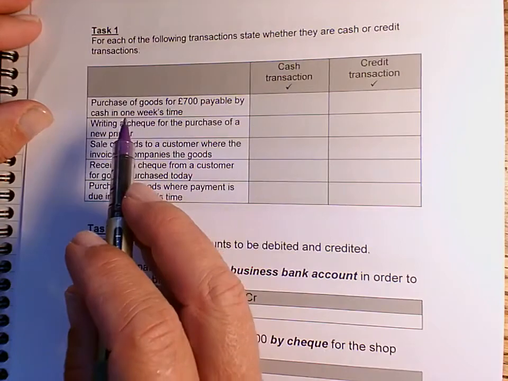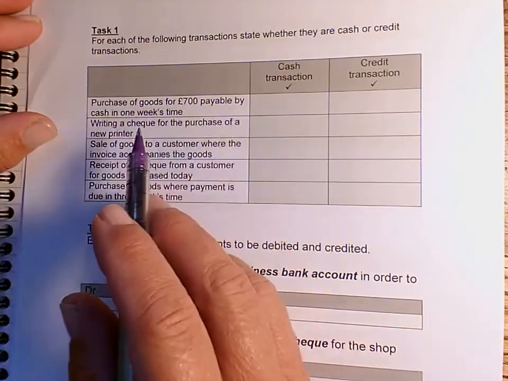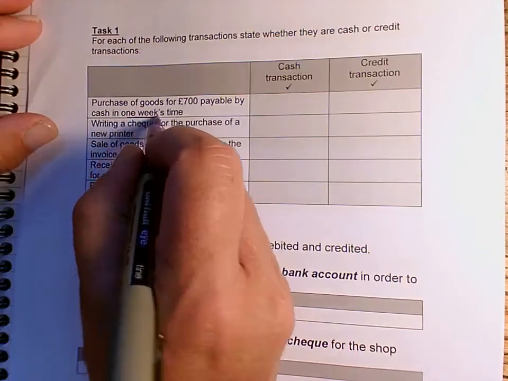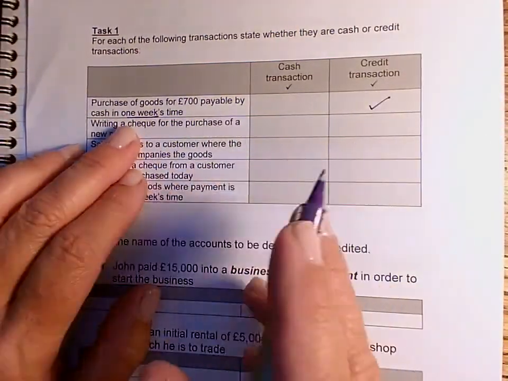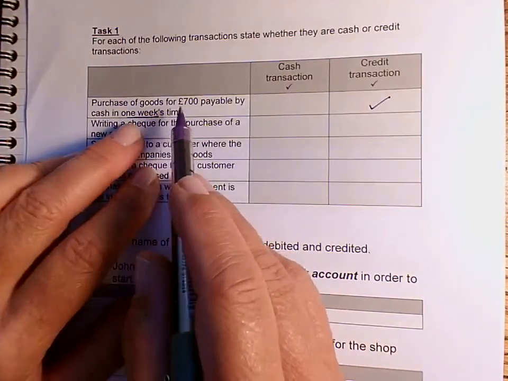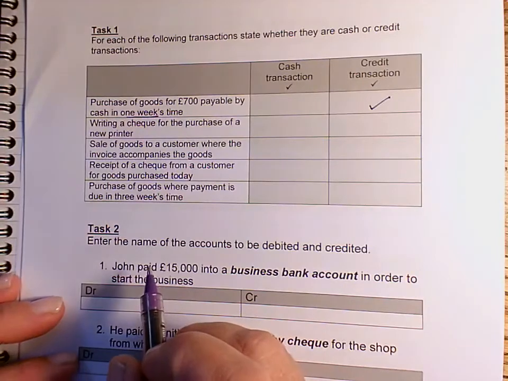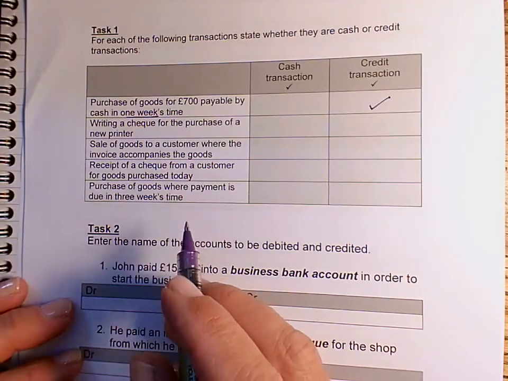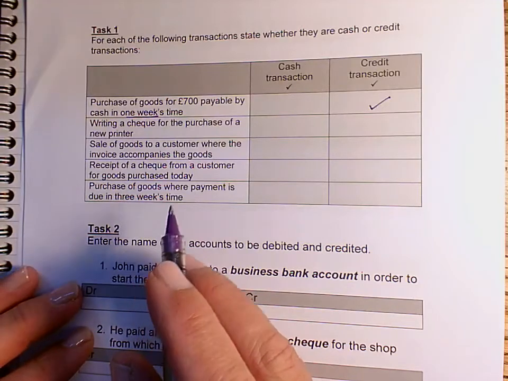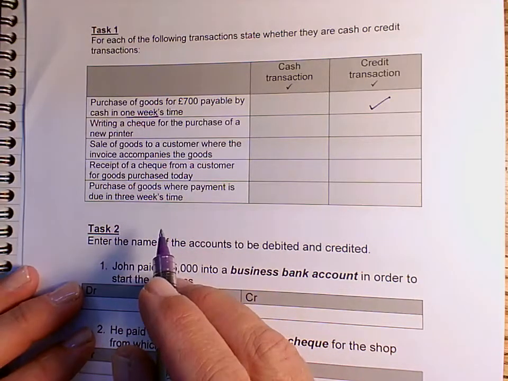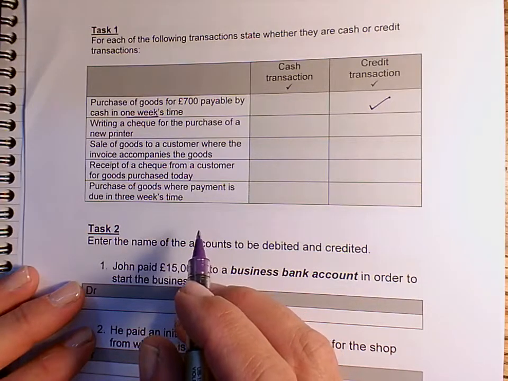So if we just read through these then, purchase of goods for £700, payable by cash, but in 1 week's time. So that's actually a credit transaction. Although it's paid for in cash, it's not paid for until a week's time. So we need to record the purchase of those goods when they're bought. So now we would debit purchases £700 and credit the supplier account with £700. When we pay for those in a week's time, we're going to debit the supplier account with £700 and credit the cash account to reduce the asset.